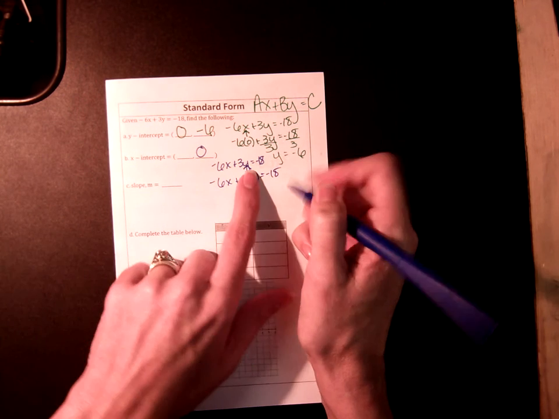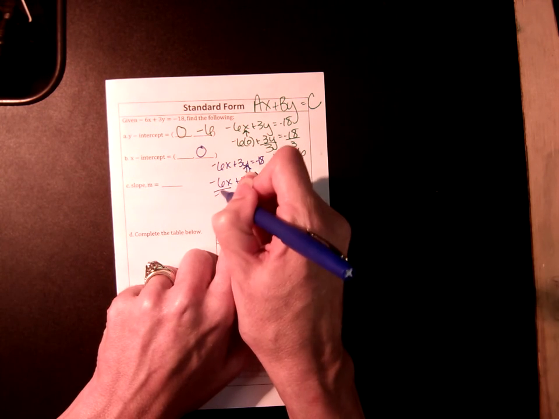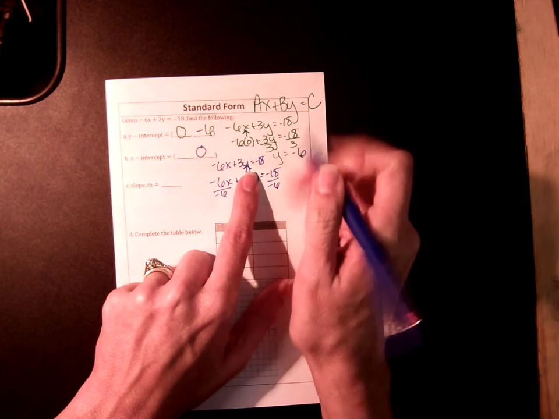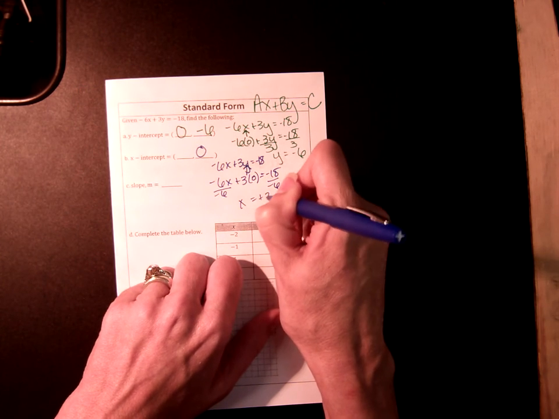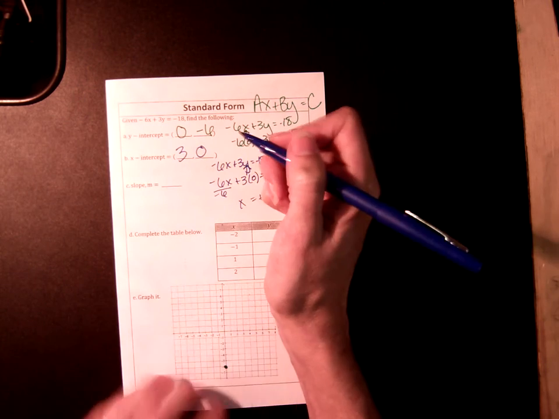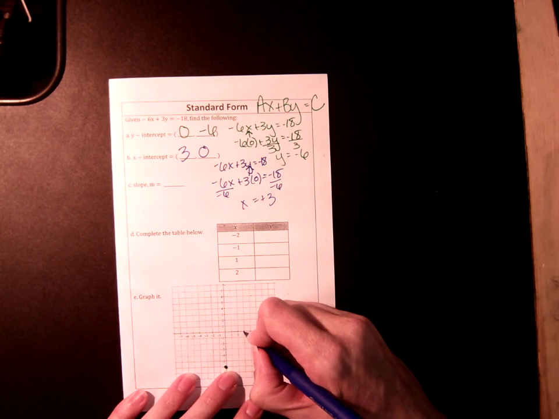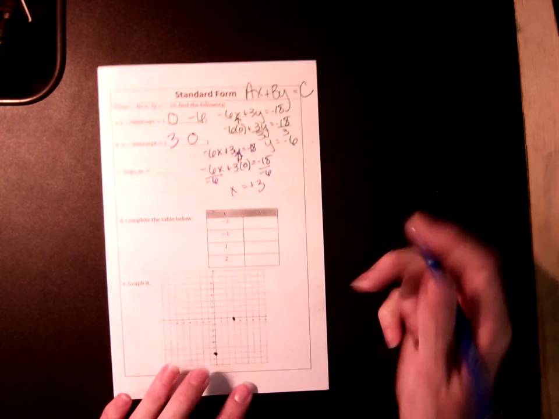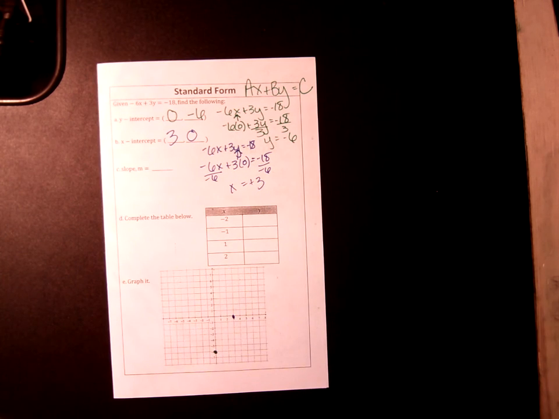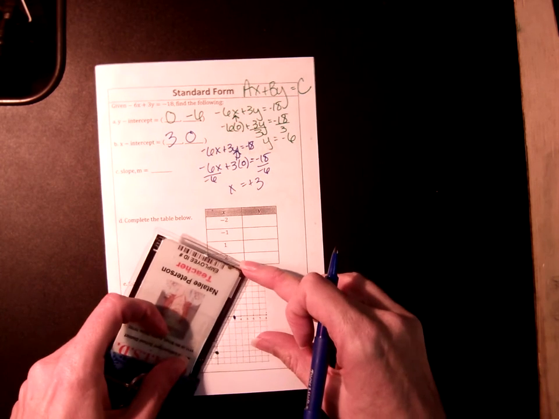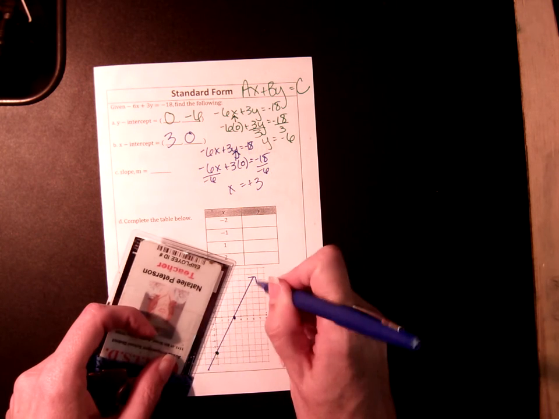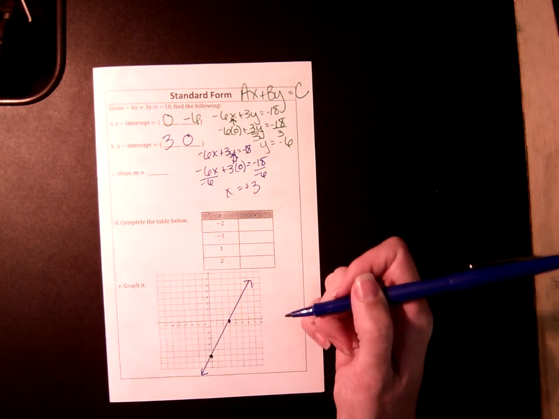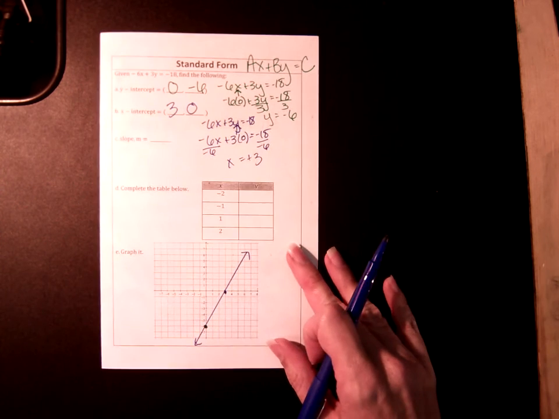The same kind of thing happens, divide by negative 6, and we know that x equals positive 3. So I can go to positive 3, and with those 2 points, I can draw my line and start figuring some other things out.